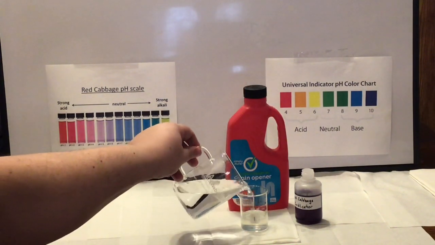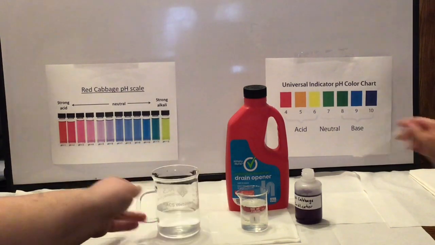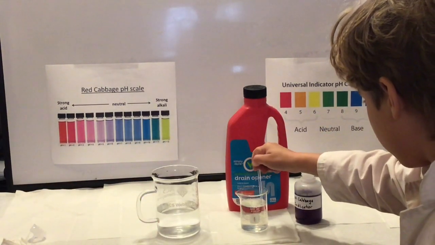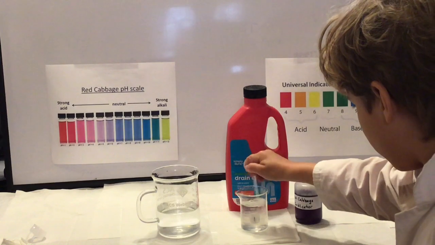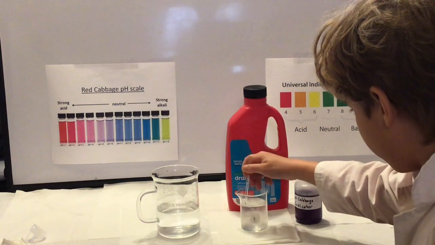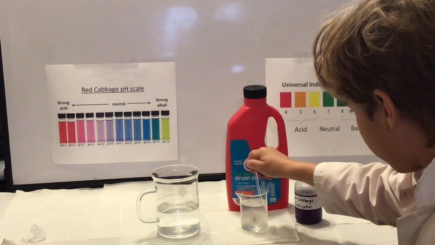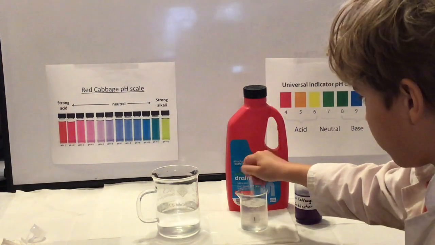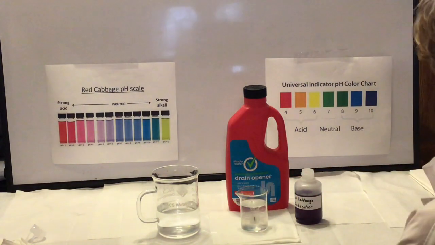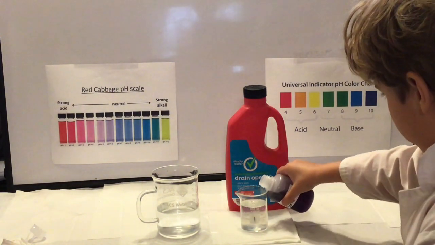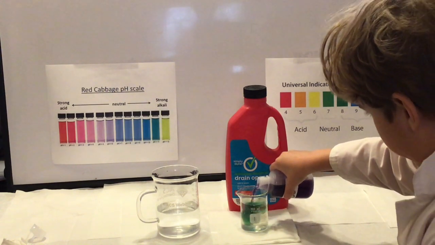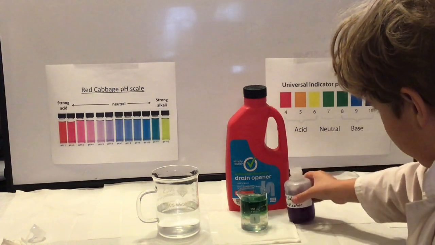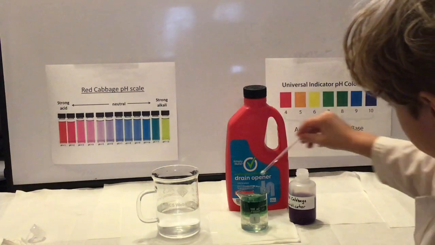Next up we have drain opener. This is a gel form, so I'm adding some water to kind of loosen it up. It was quite viscous. And so as Jude stirs that up carefully to create a mixture, we're going to add our indicator. And this is a situation where we're going to end up with something that has gone beyond blue, right?